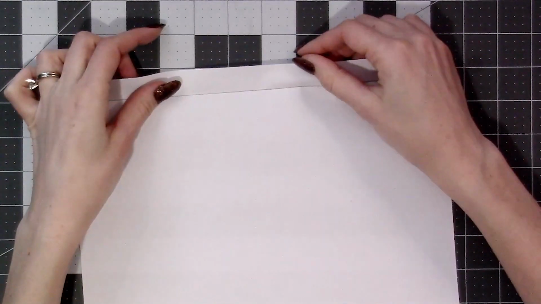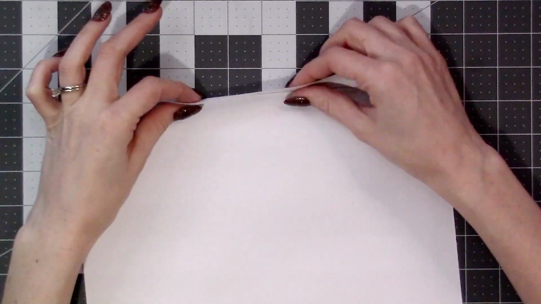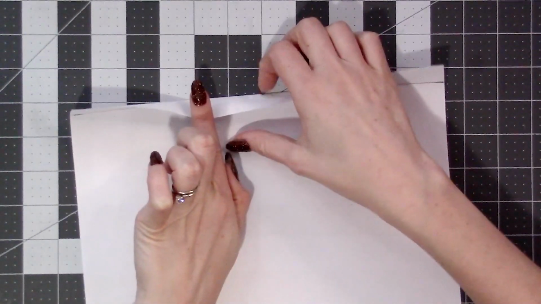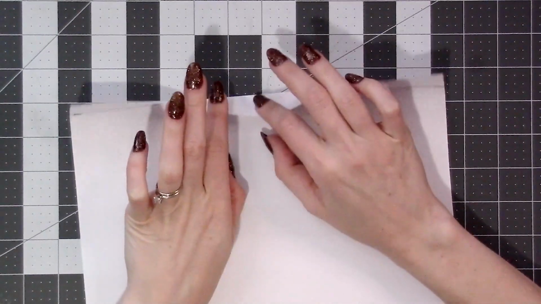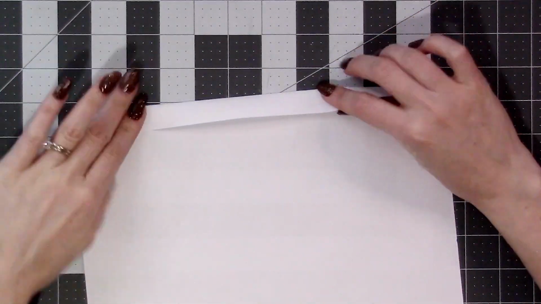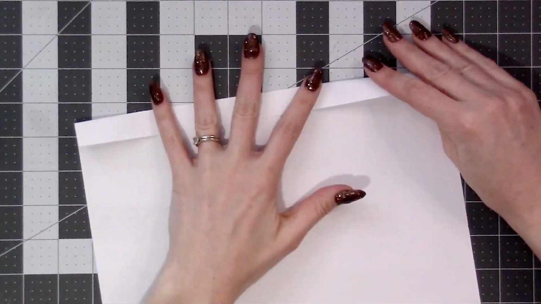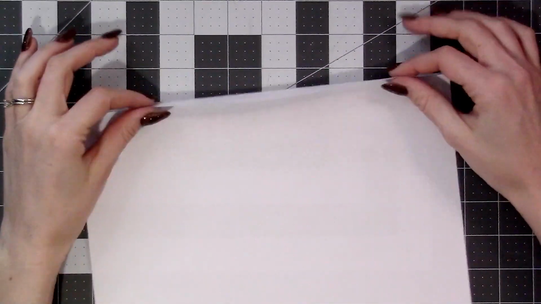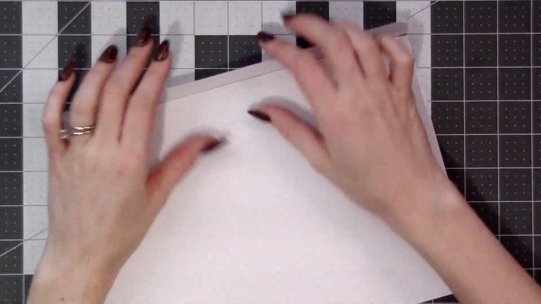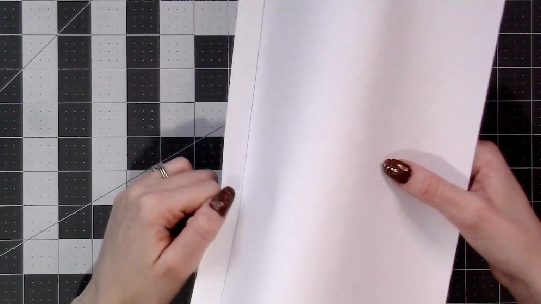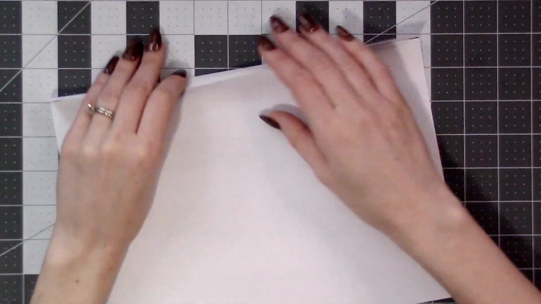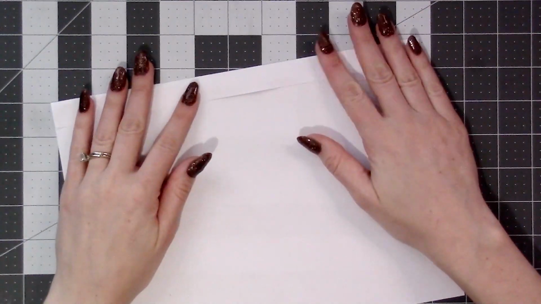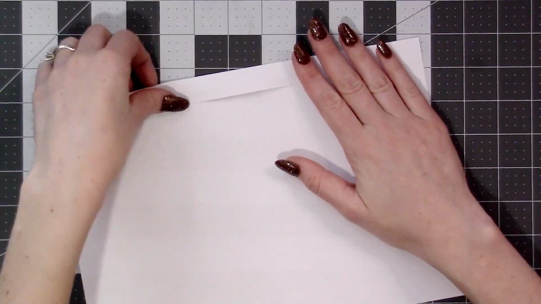Right there. See how I did? I folded it right on the line. So the line is in the corner. Okay, so like that. You guys can go ahead and do yours. So now we have a crease, like a fold line there. Cool. Yay. Okay, now we are going to flip it.